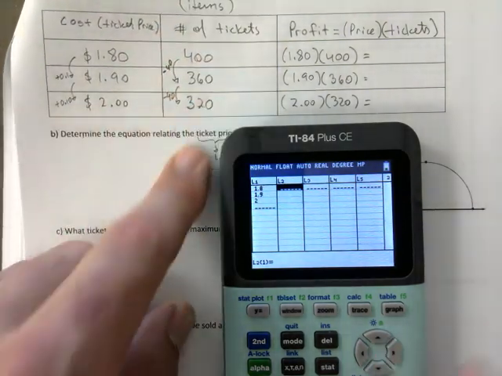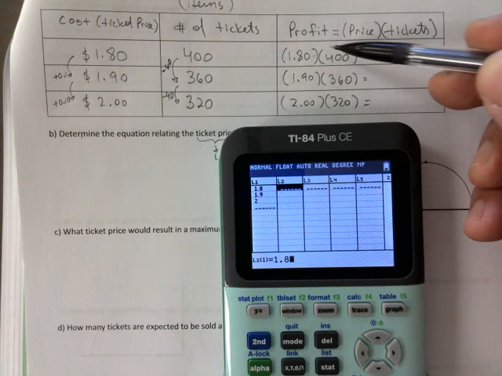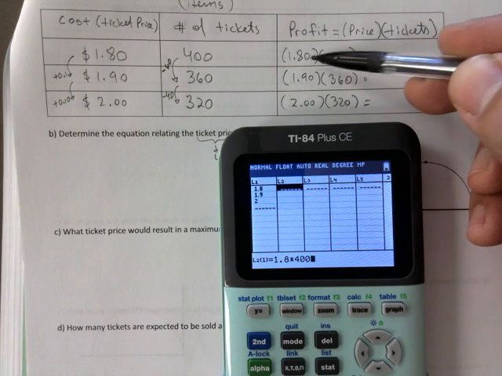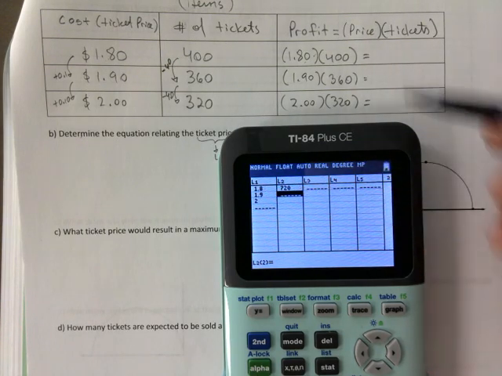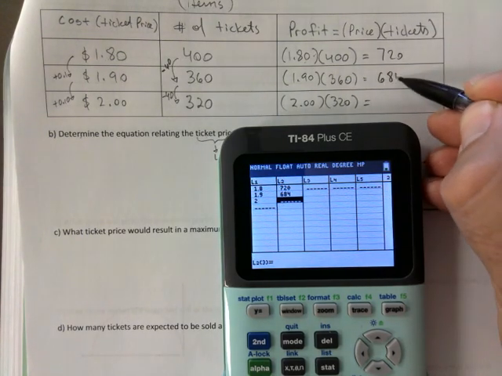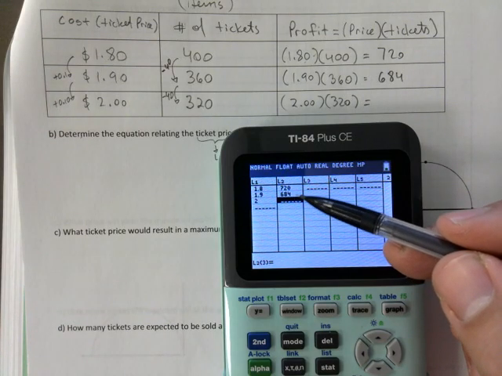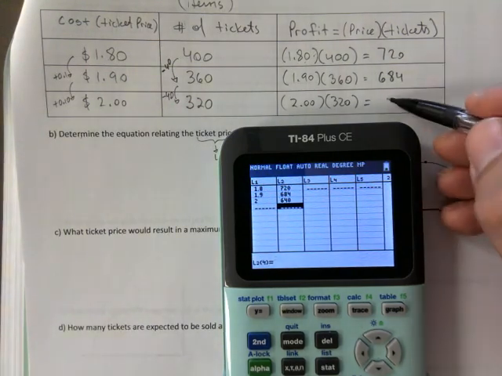Ignore this one. Just over here, 1.8 times, actually go times 400. Enter it exactly the way you see it. 1.8 times 400 and hit enter. And it gives you the answer right there. So that's when I write down 720. 1.9 times 360, that's 684. You just have to watch out. Sometimes it doesn't show you the decimals, so you have to be a bit careful with that. So 2 times 320, that's 640.